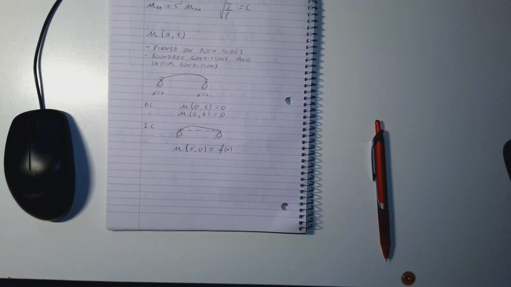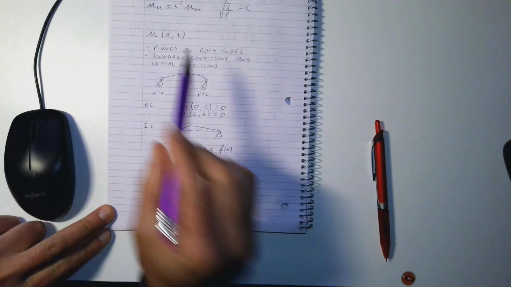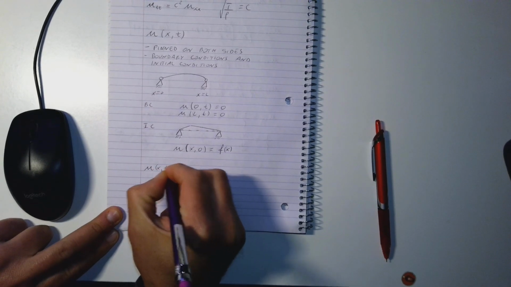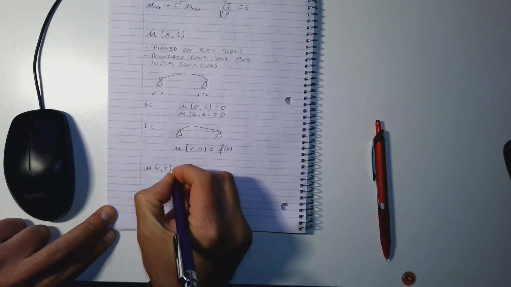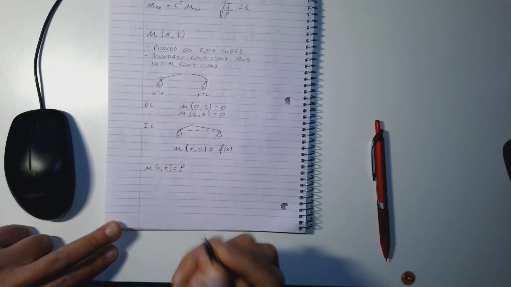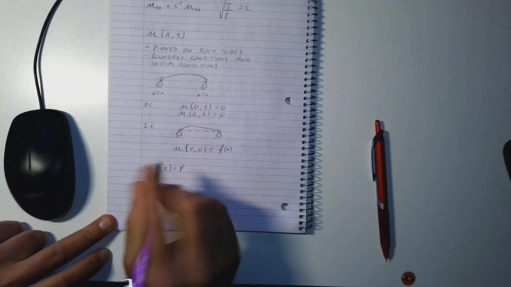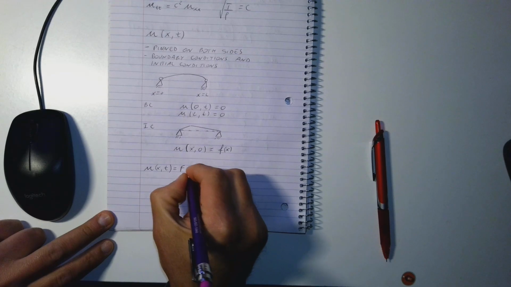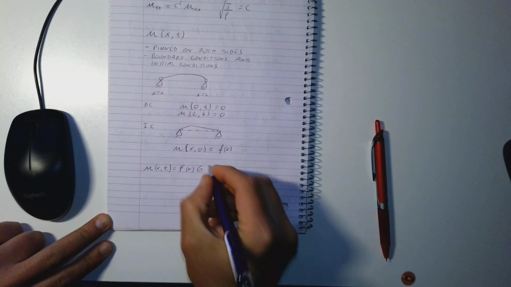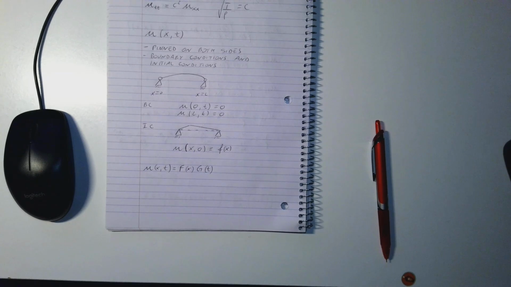One is a function of space only, the other one is a function of time only. So we can write our solution u of x,t as the product of two functions. One we can call uppercase F of x only, and the other one we can call G, a function of time only.